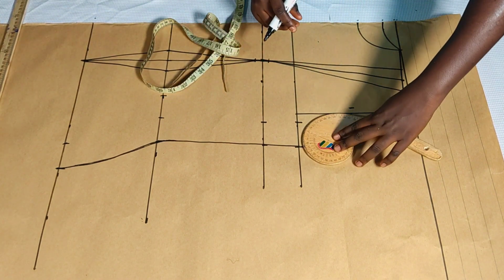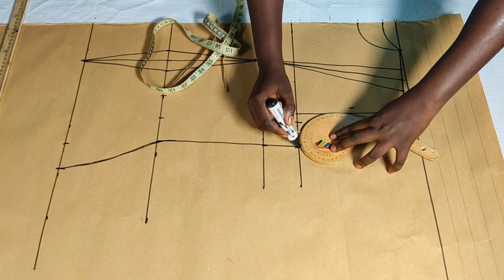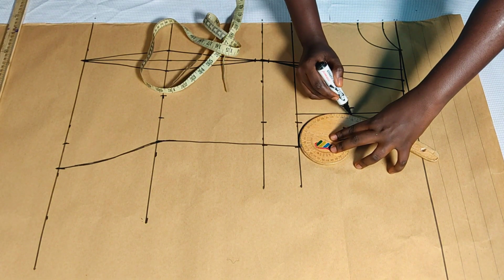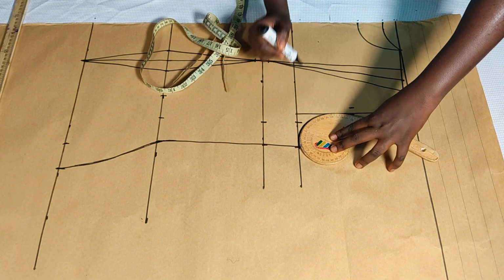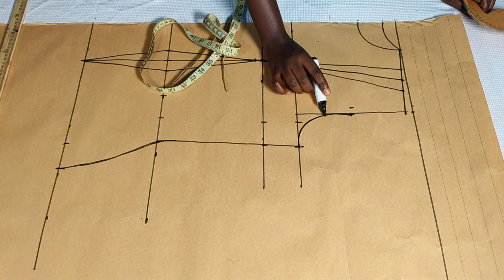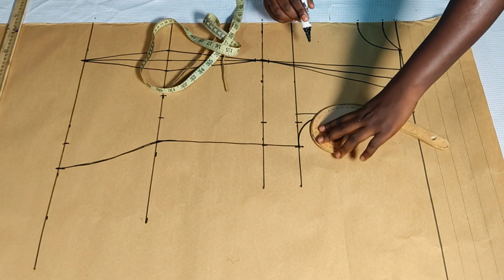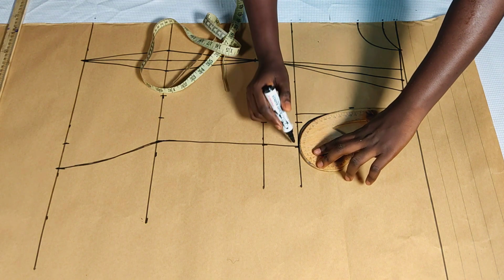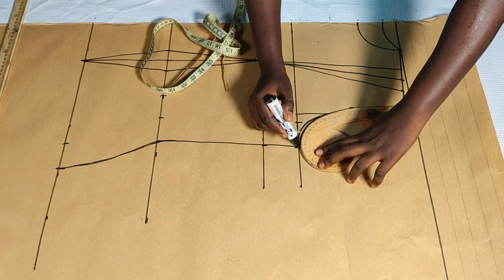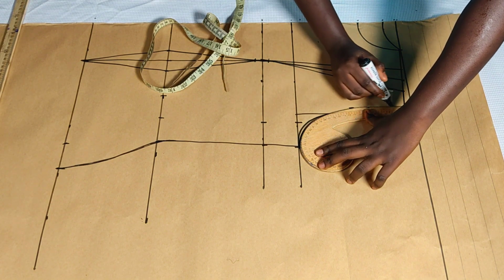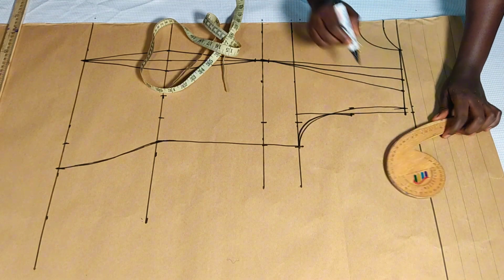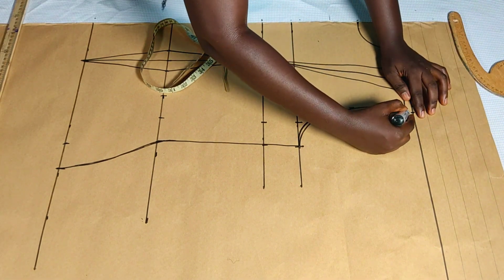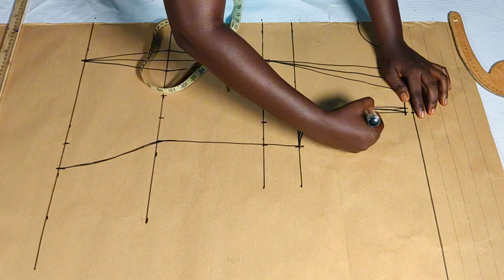It will give you some ease around your front armhole area, so that it will help with the swinging of your arms when walking. Then I took my back armhole line too. Then I connected my front armhole line.